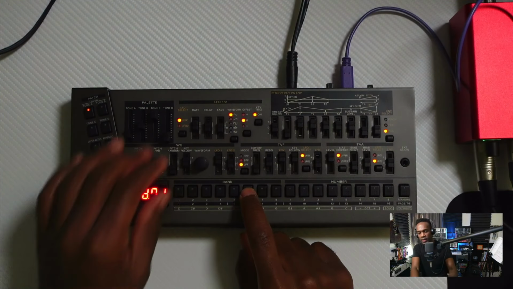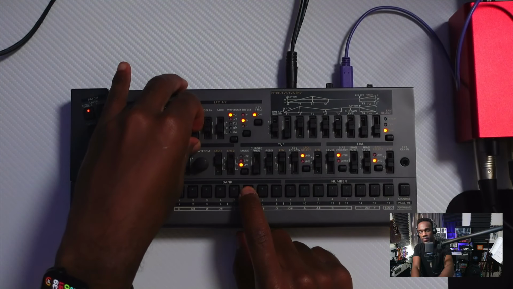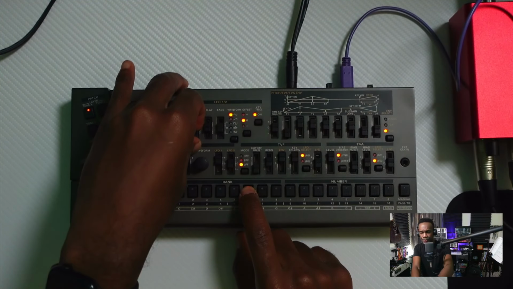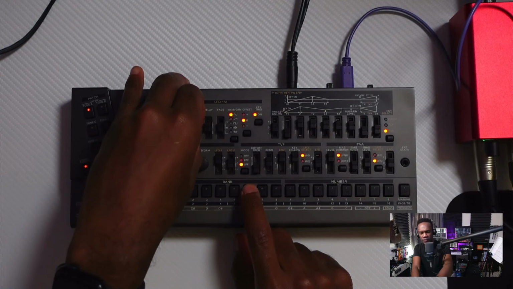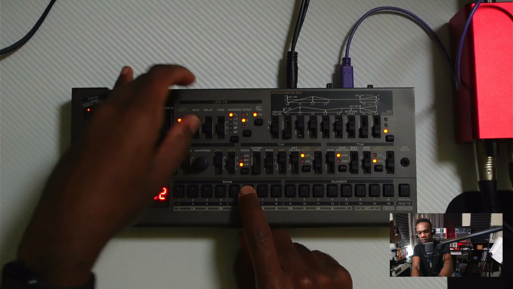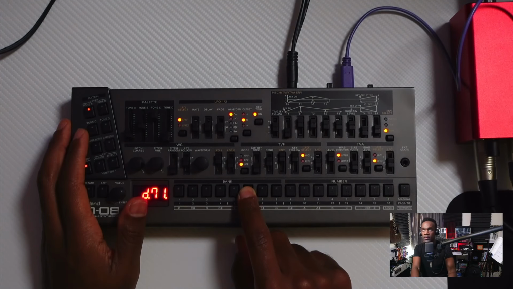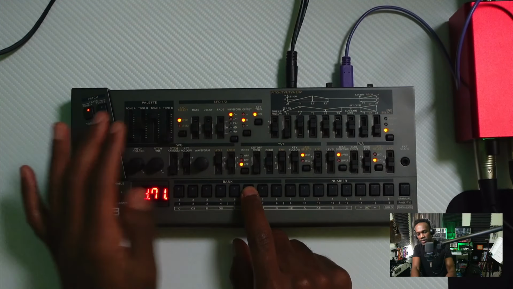All right. The higher the rate, the higher the frequency. The lower the rate, the lower the frequency. So we're still hearing pitch fluctuations, but they're very, very gradual. Let's up this. Cool.